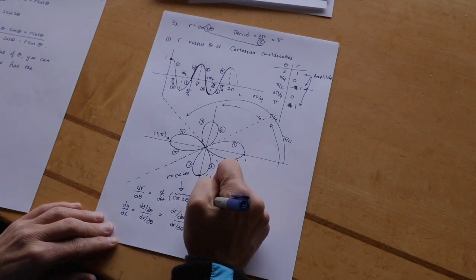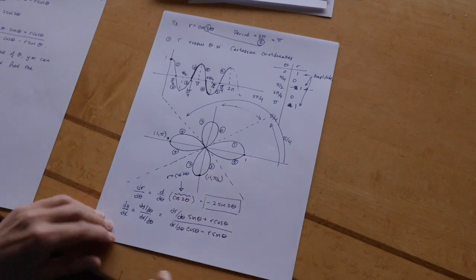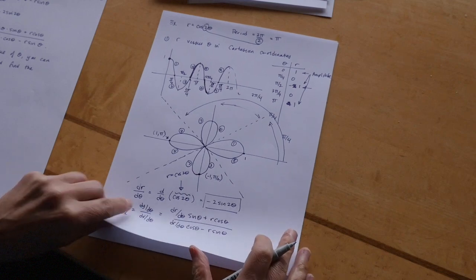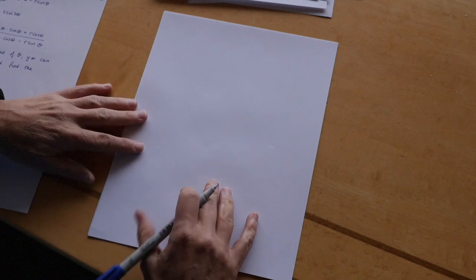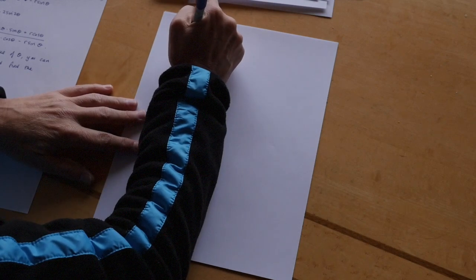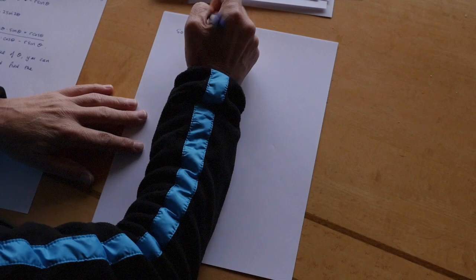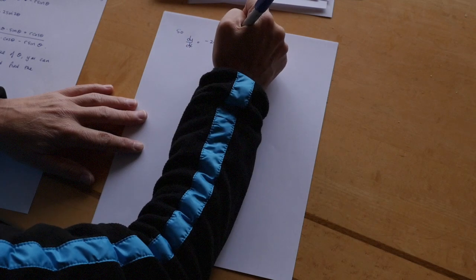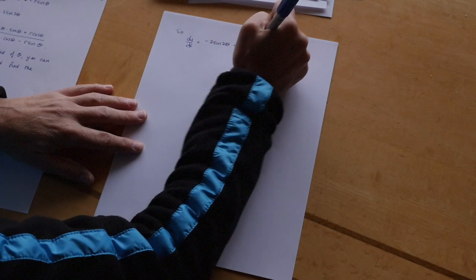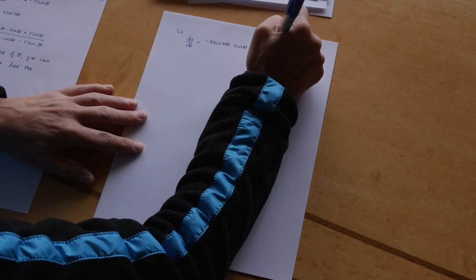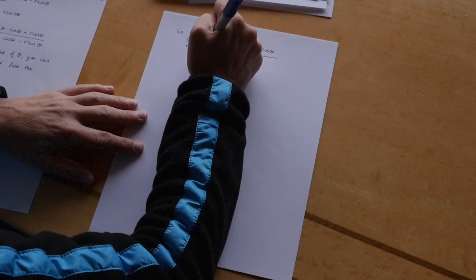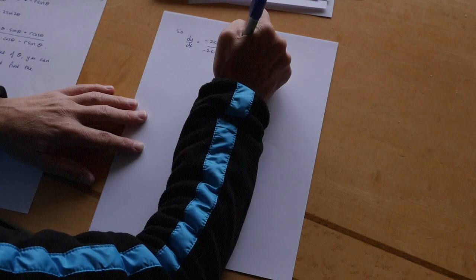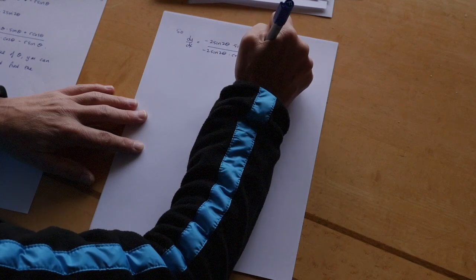We are now going to use the fact that we've computed that dr by d theta is minus 2 sine 2 theta. Allow me to get dy by dx. Let me do that. So dy by dx is equal to minus 2 sine 2 theta, that's dr by d theta, times sine theta plus r cos theta, divided by minus 2 sine 2 theta, that's dr by d theta, times cos theta minus r sine theta.